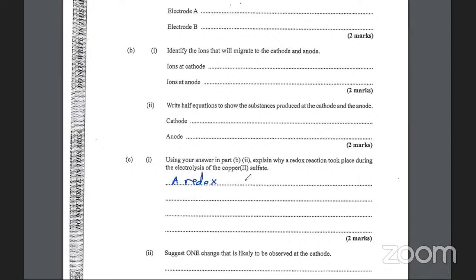A redox reaction occurs because both oxidation and reduction occur.